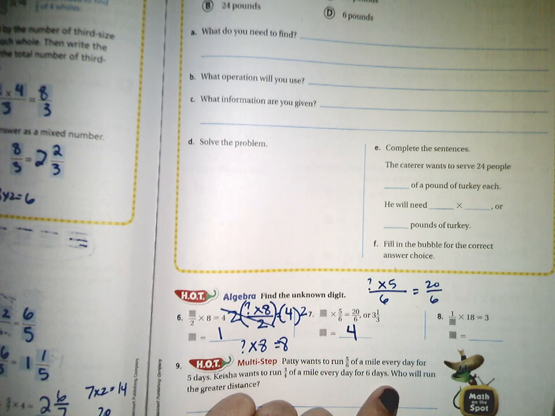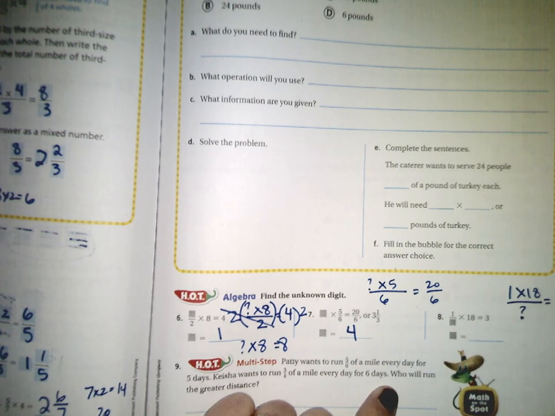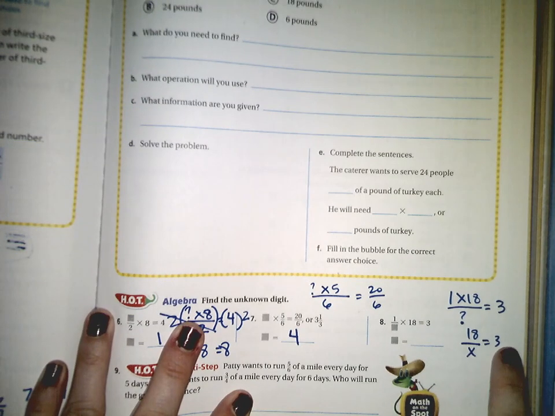So look, then I have 1 times 18 over a number is equal to 3. So first of all, what's 1 times 18? 18, right? So 18 over, I'm going to put X, so 18 divided by a number gets me to 3.